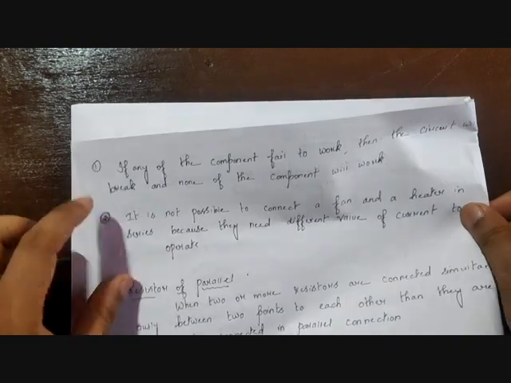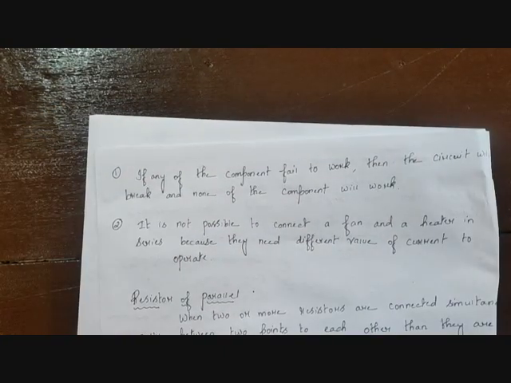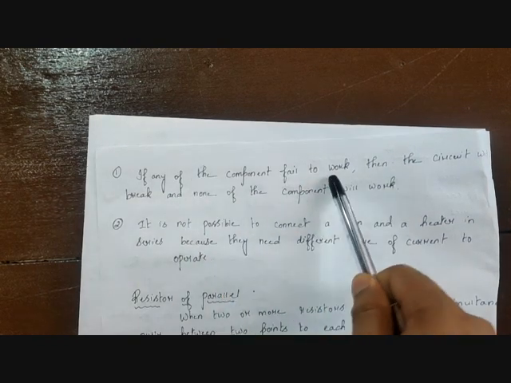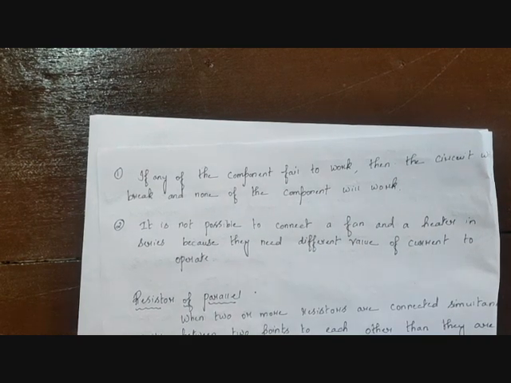These are some disadvantages of series connection. Okay, student, see, if any of the components fail to work, then the circuit will break and none of the components will work.